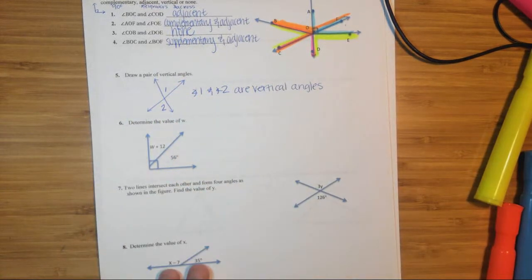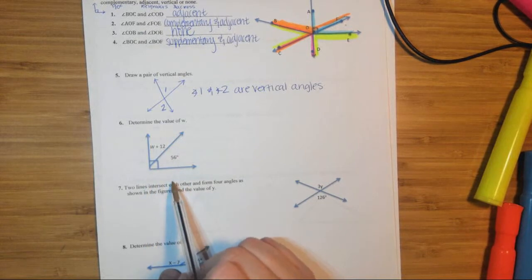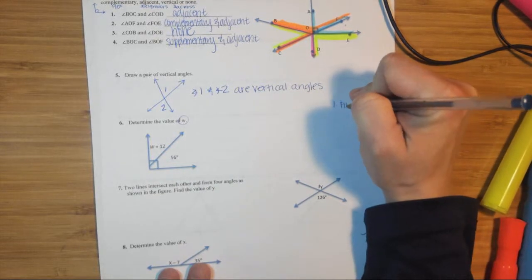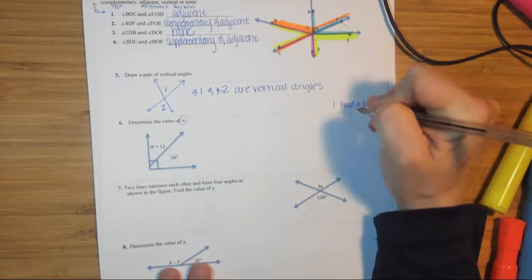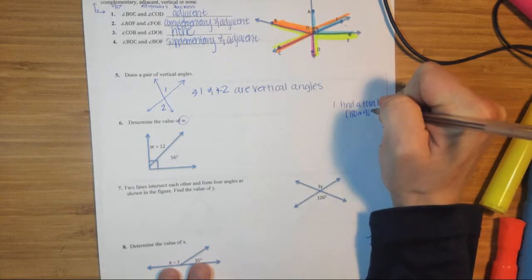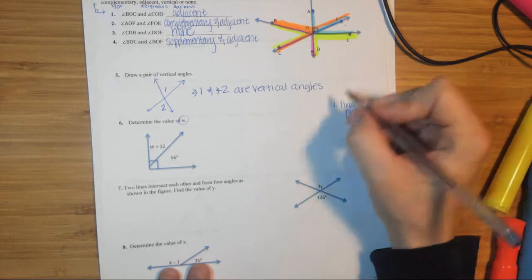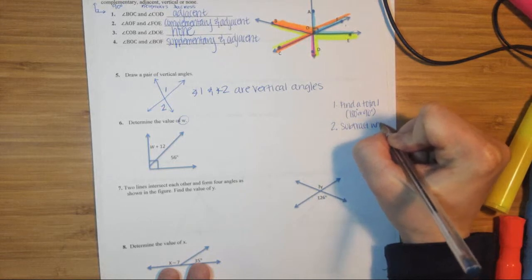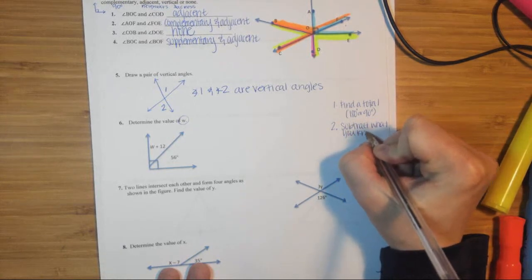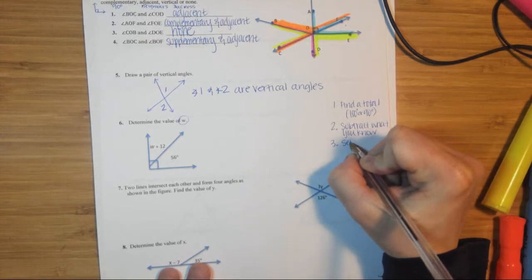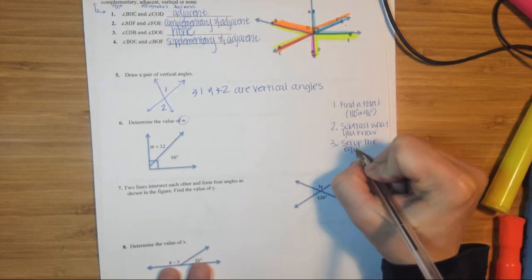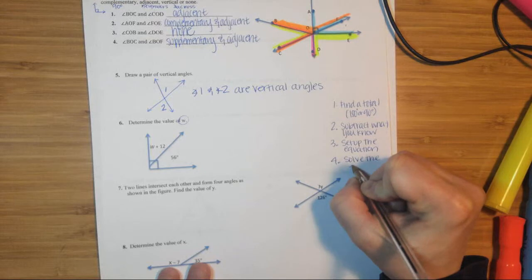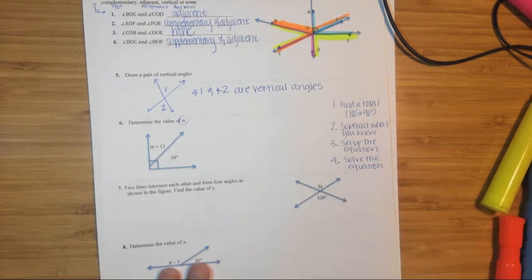Number 6, determine the value of W. Okay, well, if you remember from the steps that we talked about to solve for a variable, step 1 is find a total. And that's either going to be 180 or 90. Step 2 is subtract what you know. Step 3 is set up the equation. And step 4 is solve the equation. So we're going to follow those steps because I'm solving for a variable.